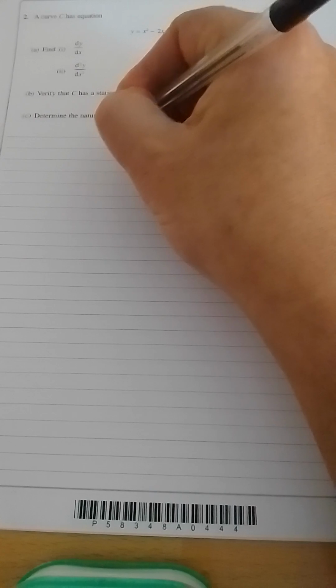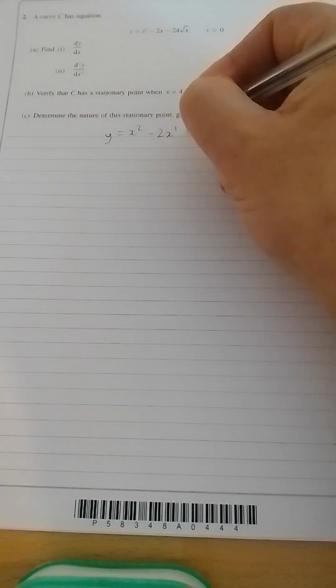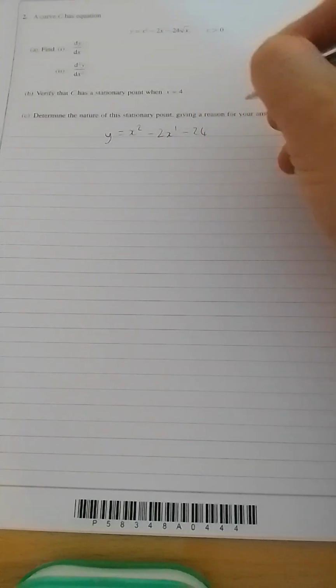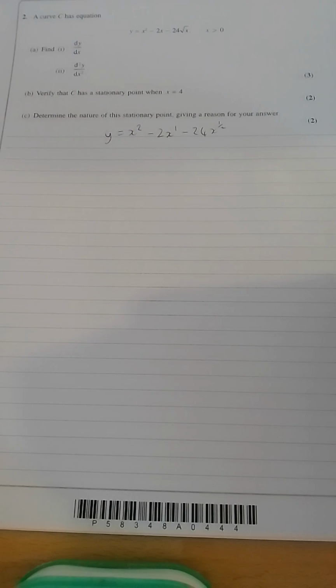If you look at the formula for y, you'll see it's a number of terms involving x. The simplest way to think about that is in terms of powers of x. So we rewrite that formula in terms of powers of x. We could write it as y is equal to x squared minus 2x to the 1 minus 24. Square root of x is the same as x to the power of half.